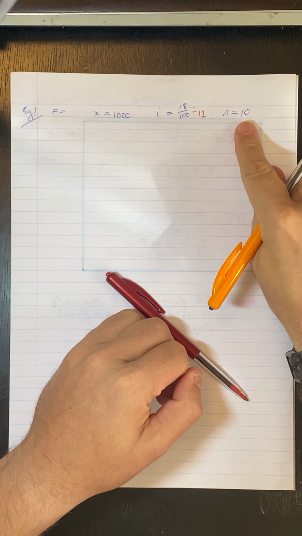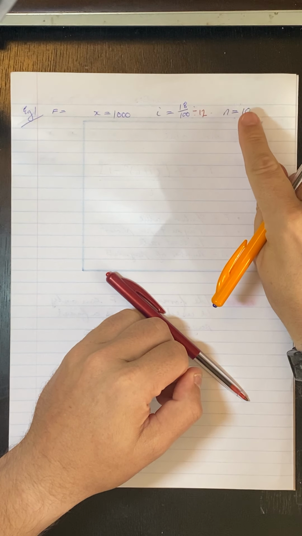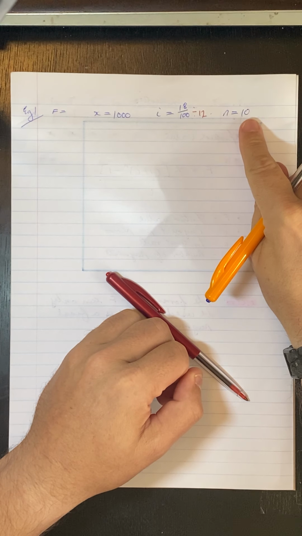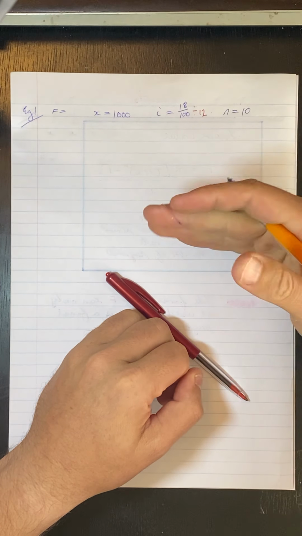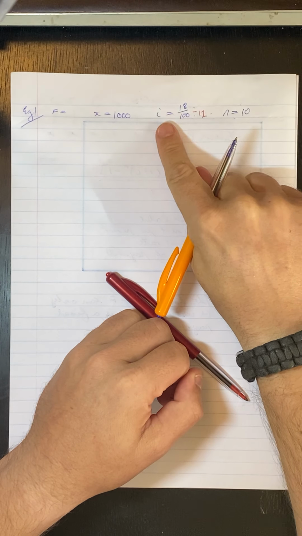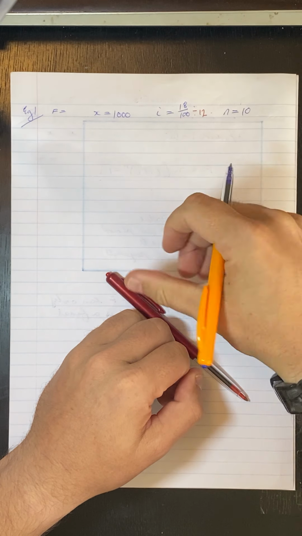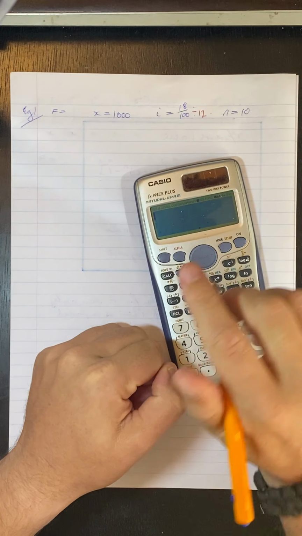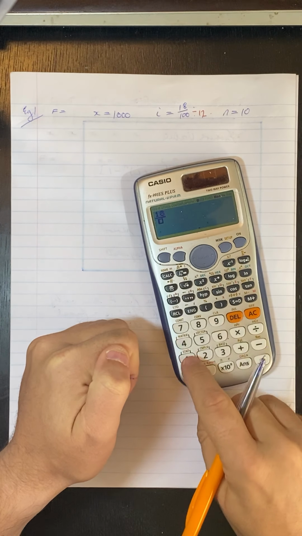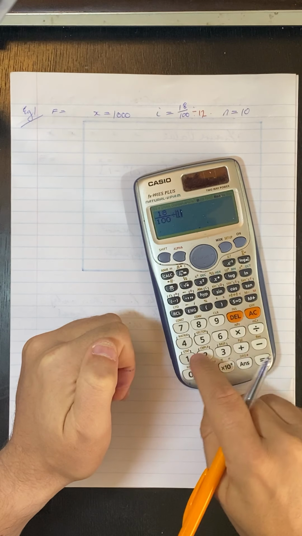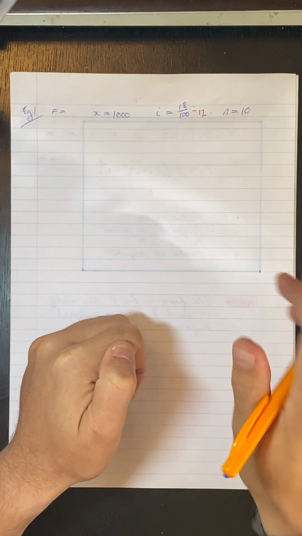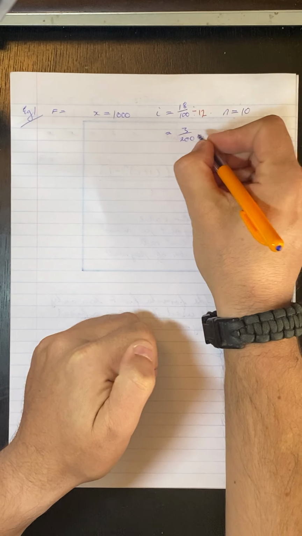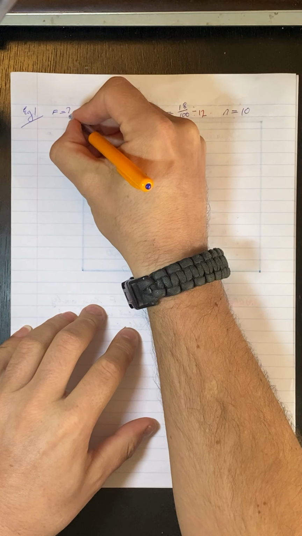Now this one I don't have to multiply by 12 because it's already in months. If they had said to us 10 years, then I would have to multiply by 12 to get it into months. You just need to make sure that your I and your N are in the same units. So I'm just going to work out what this is. 18 over 100, divide that by 12, and we get 3 over 200. And this is what we want to find out.